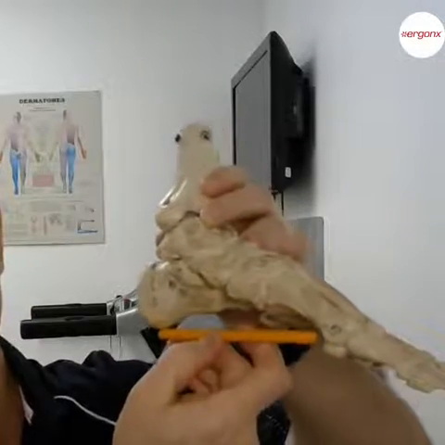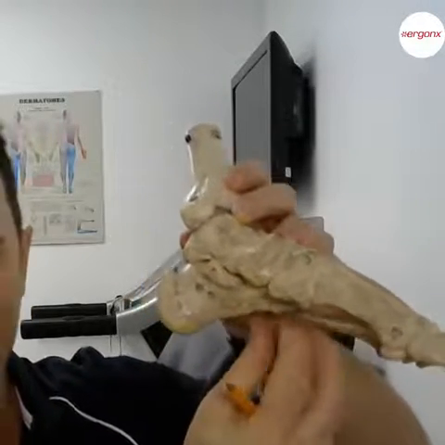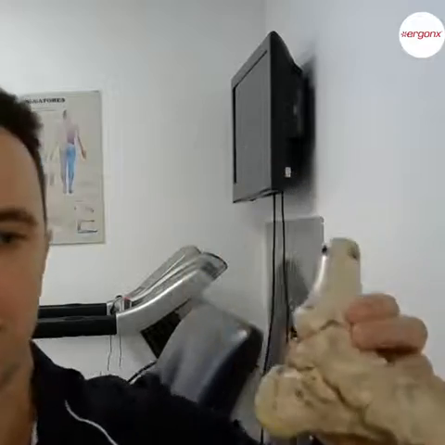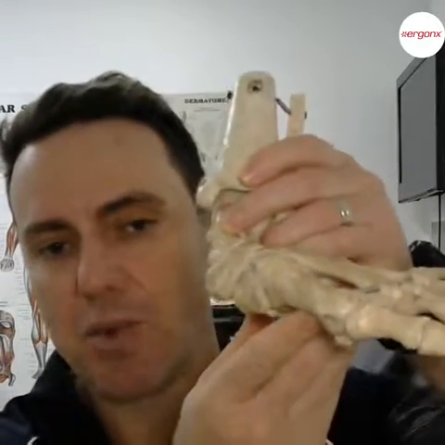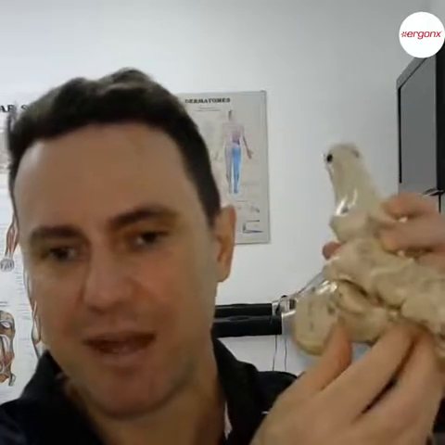So the plantar fascia's job is to hold the foot in a tight packed position to make it an effective lever for propulsion. This works really well when the foot's in a nice neutral position. However, when the foot's pronated, it works very inefficiently and the plantar fascia gets stretched and put under too much load.